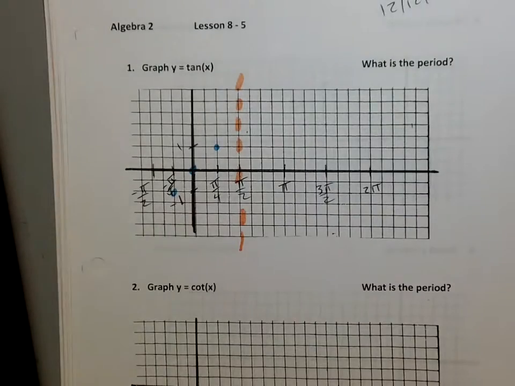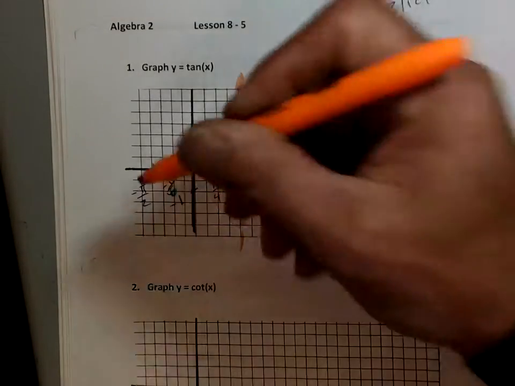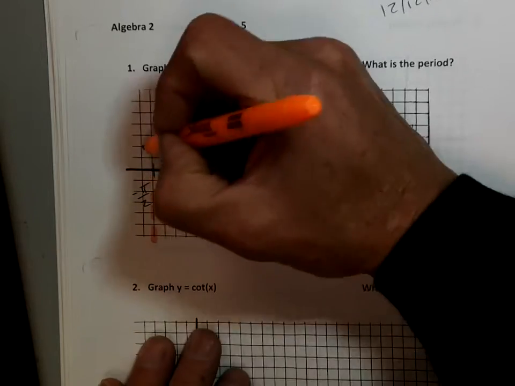And then if I continue this, negative pi halves is here. Negative pi halves again is negative 1 divided by 0, but you can't divide by 0, so you have an asymptote here at negative pi halves. So I'll put my asymptote in.